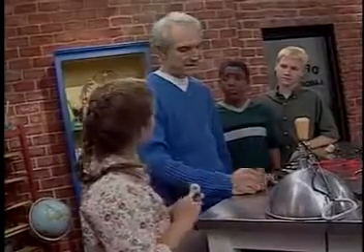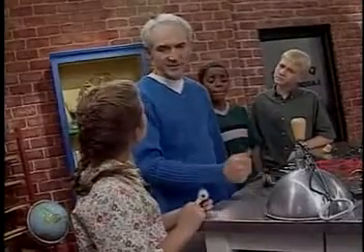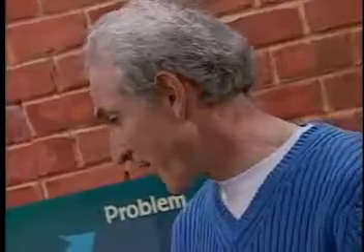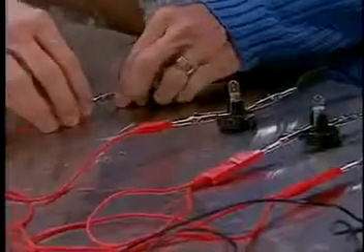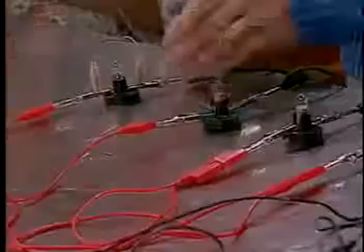Wow, it's a lot easier to turn now. What happened? I unscrewed the light bulb. It only takes work to turn the crank as long as you're lighting the bulb. We're only lighting one bulb. Let's add some more bulbs, see if it's harder to turn the crank. All right, go ahead. Whoa, it's a lot harder now. I'm really having to work at this.